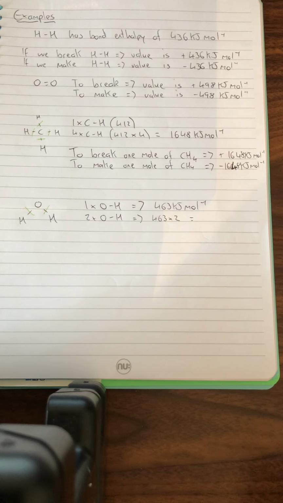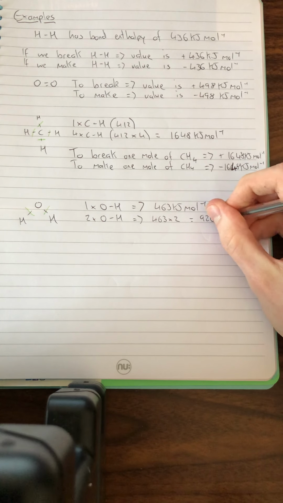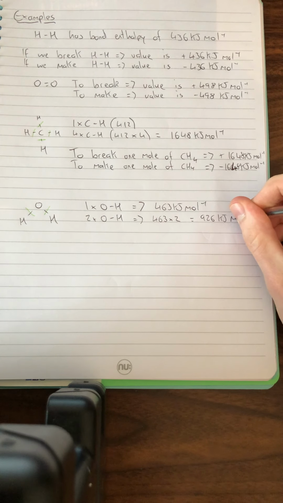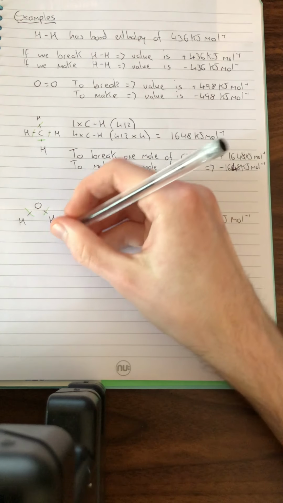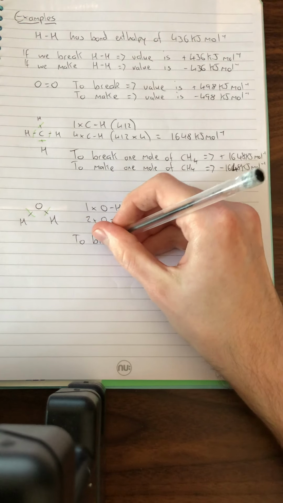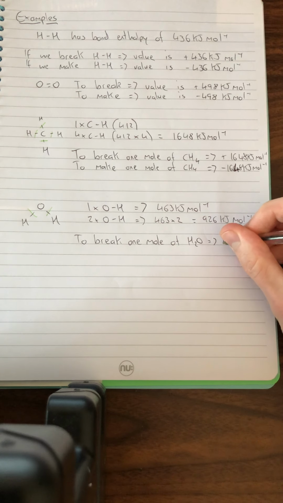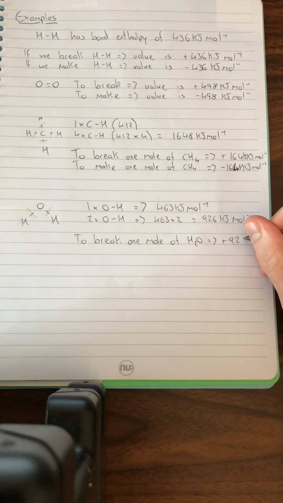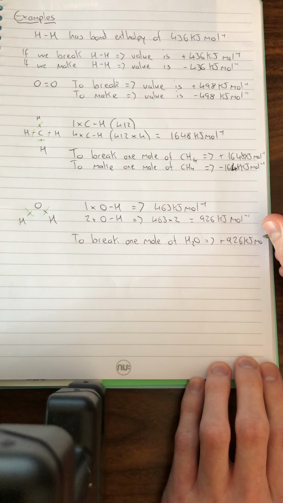Now, that is 926 kilojoules per mole. Yeah? So, to break 1 mole of water, we need to put in 926 kilojoules of energy.